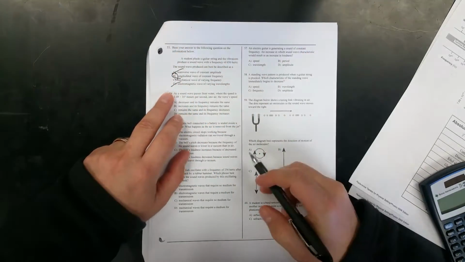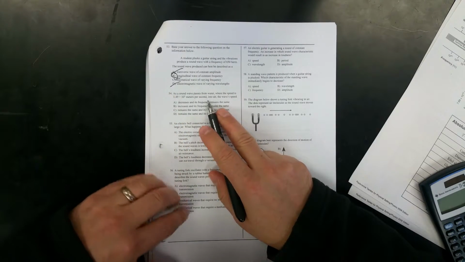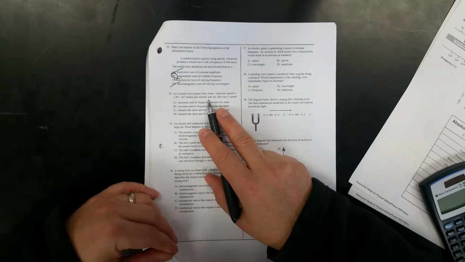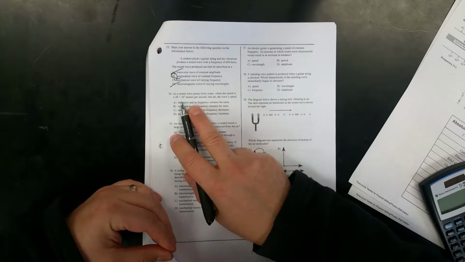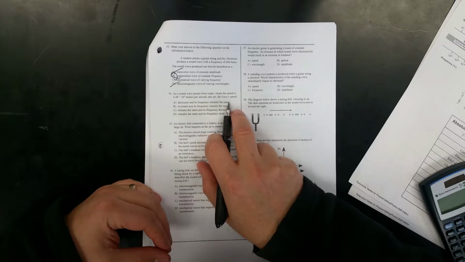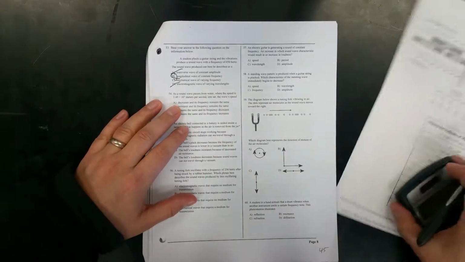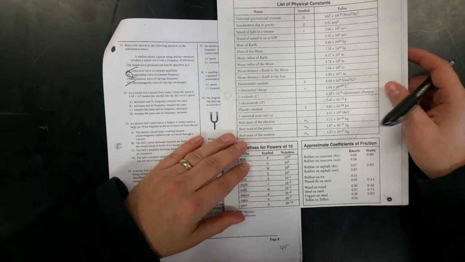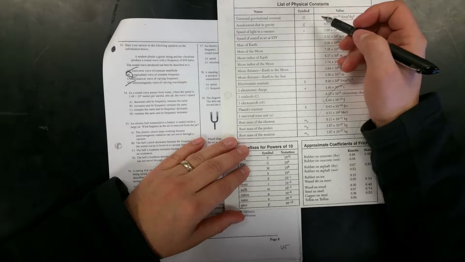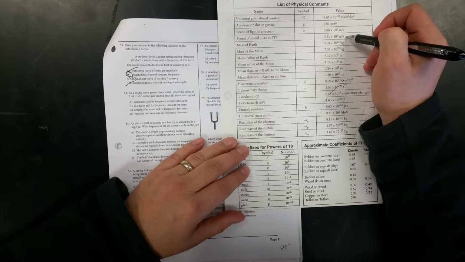Just circle that. Okay. As sound passes from water, where the speed is 1.49 times 10 to the third meters per second, into air, the wave's speed, well, we know approximately what the wave's speed is in air. If you look here, the speed of sound in air is around 3.31 times 10 to the second.